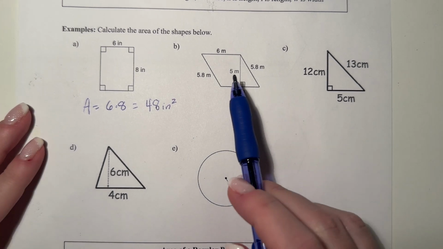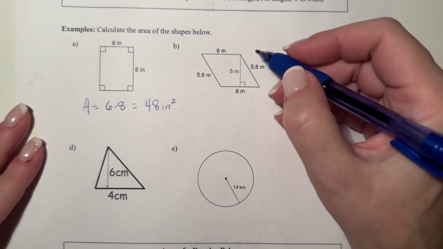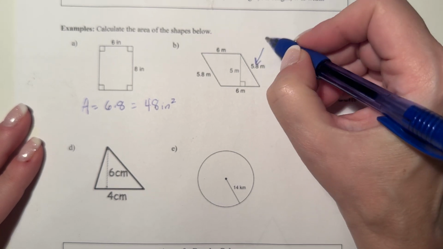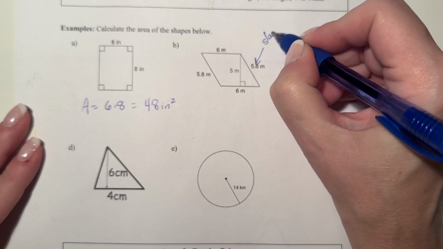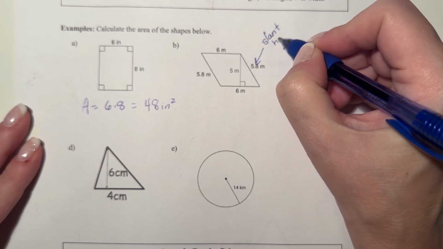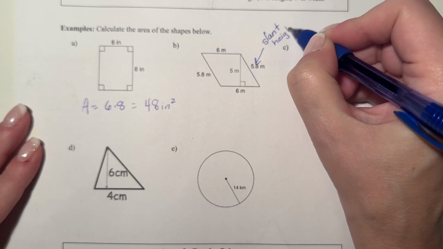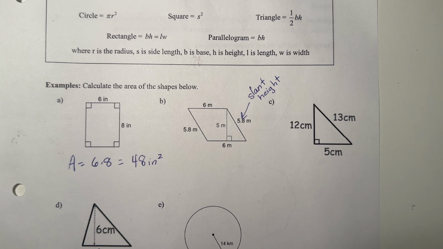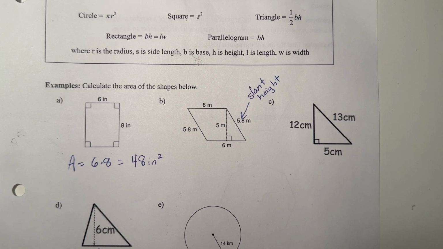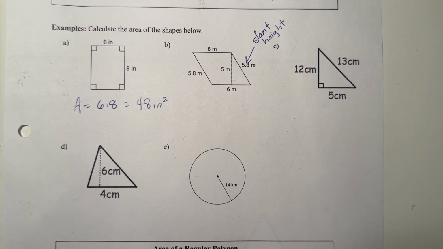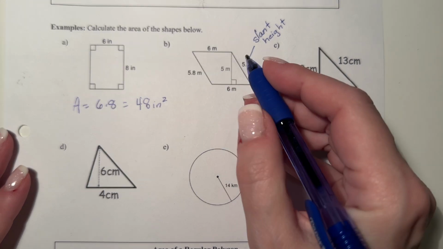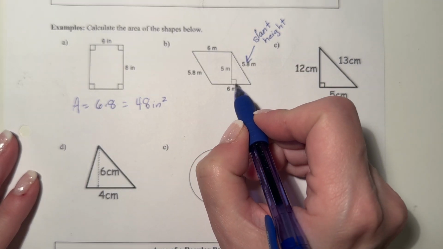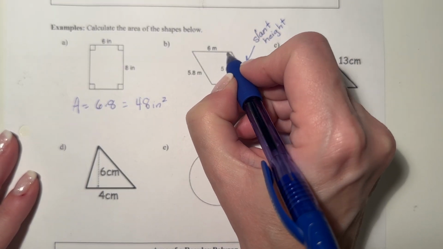Okay, now let's talk about this guy right over here. What you see right there, that is the slant height. And that is not the height. When you look up above and it says base and height, that's not the height they mean. The height has to be perpendicular to the base. We already see this one's marked as being perpendicular.